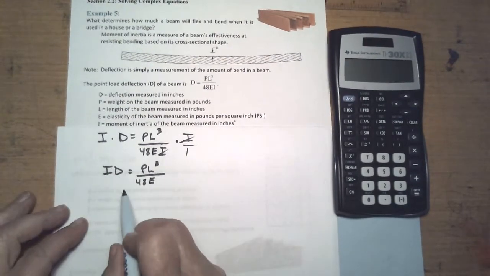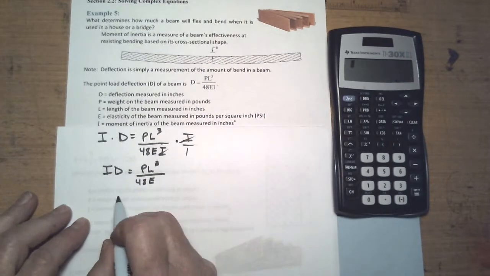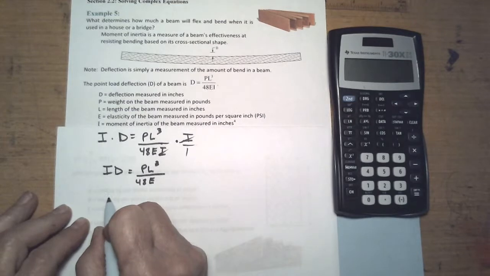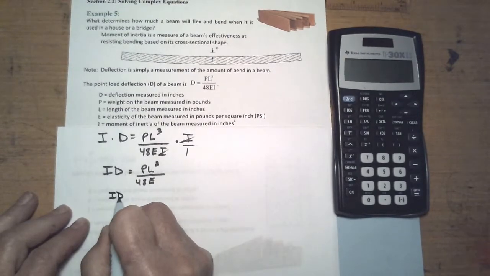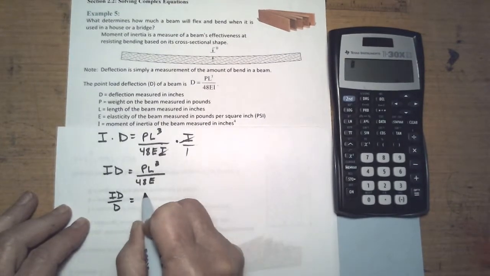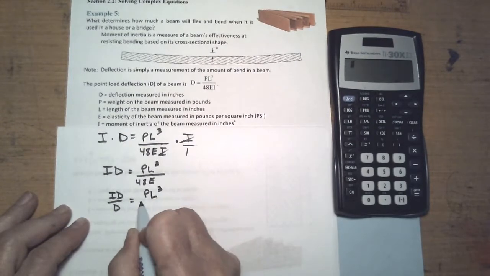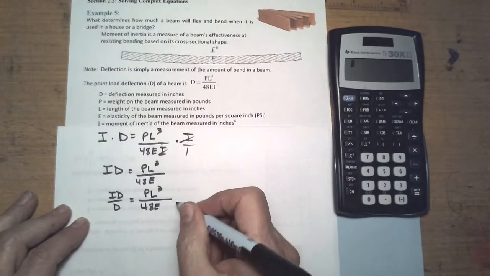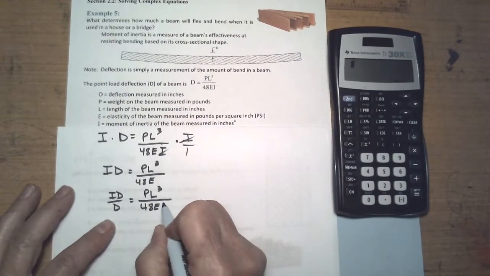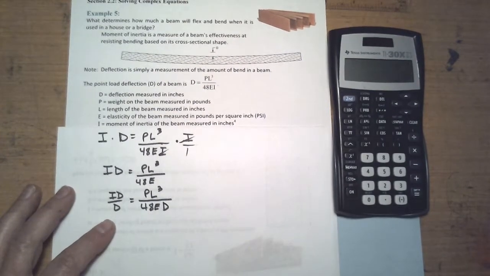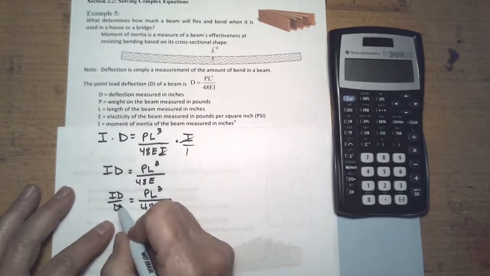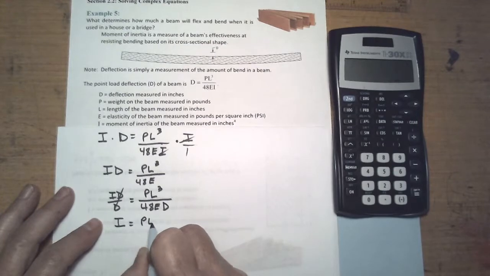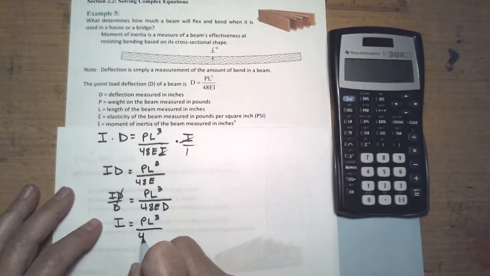So I want to get rid of the D. I'm going to divide both sides by D. So when I divide this side by D, when I divide that side by D, they're going to drop out. And I told you a few times in class now that when you are dividing this right side by D, he ends up down here. He ends up down there in the division spot. So these are gone, leaving me with I is equal to PL cubed over 48ED.